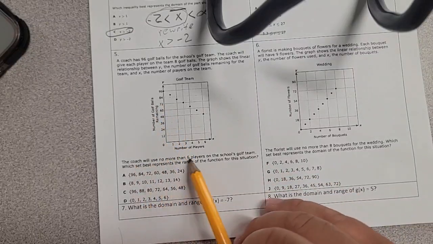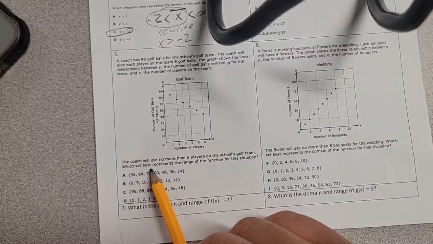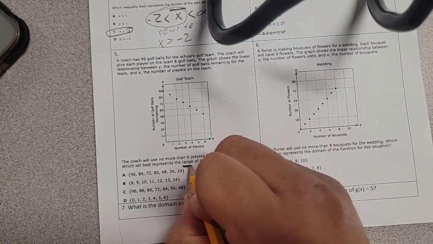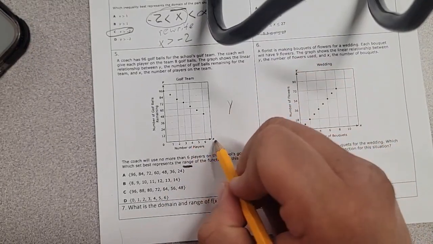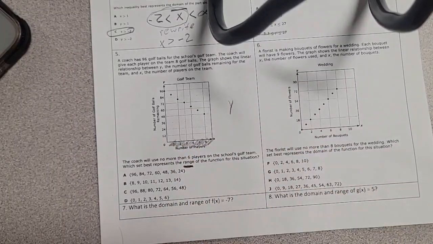The coach will use no more than 6 players on the school's golf team. Which set best represents the range of the function of the situation? So range. All right, what is my range? My range is the Y numbers. So really, guys, we shouldn't be looking at the X's at all. I don't need the X's because it's only asking for range.